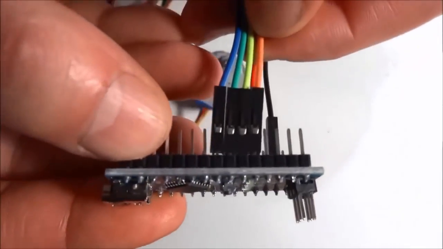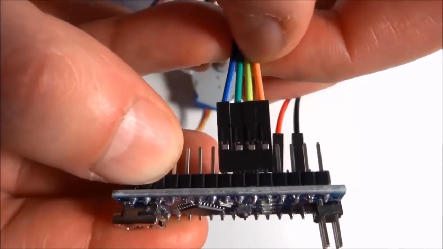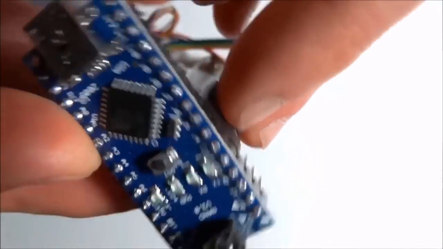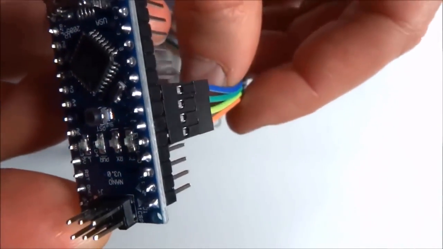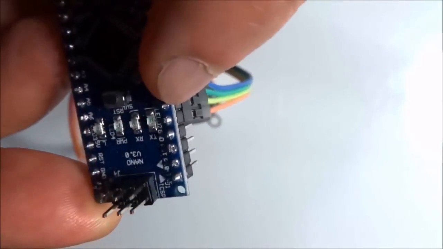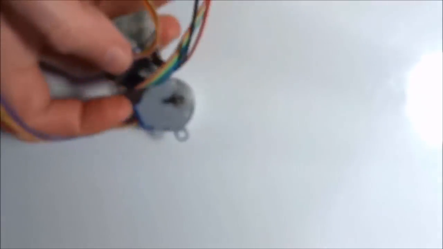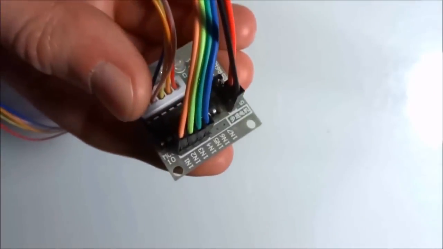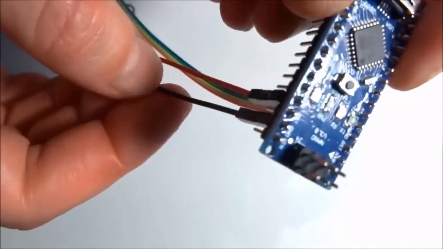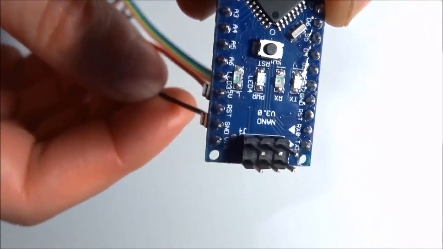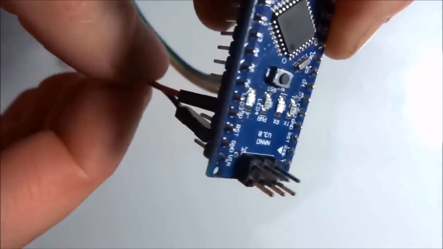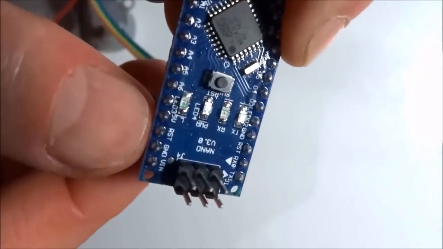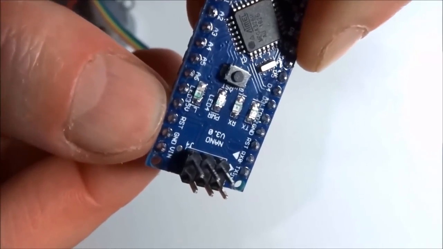We'll connect the other end of the orange, yellow, green and blue wires to digital pins 2, 3, 4 and 5, with orange being connected to 2 and the other end of orange connected to phase 1. The black ground wire will be connected to one of the ground pins on Arduino Nano, and the red wire to 5 volts on Nano.